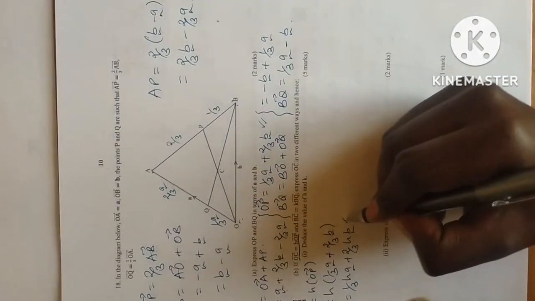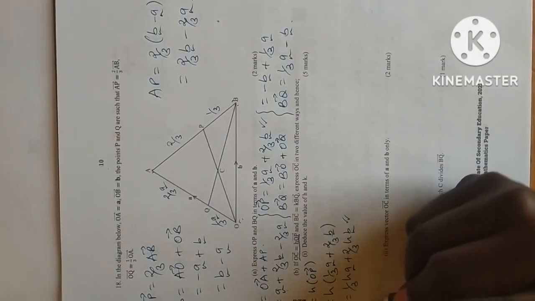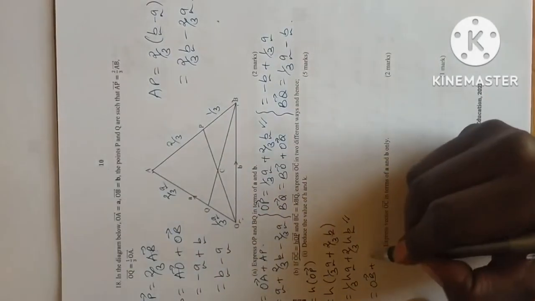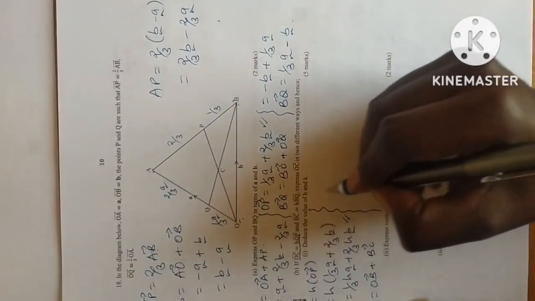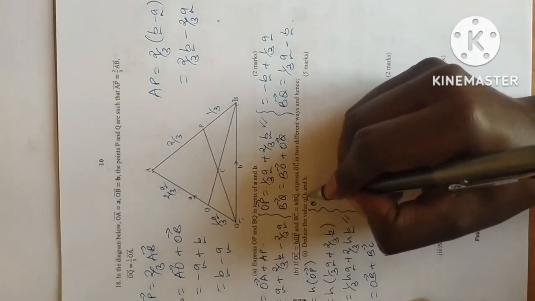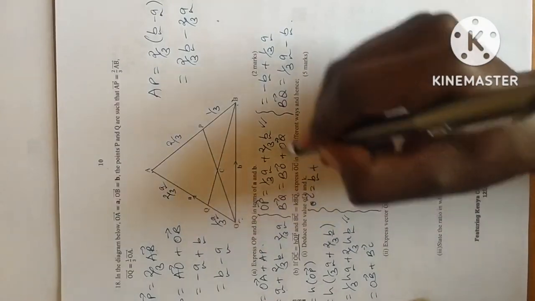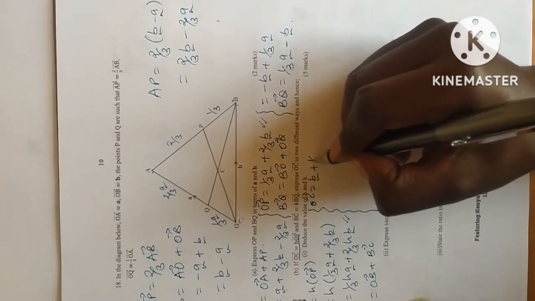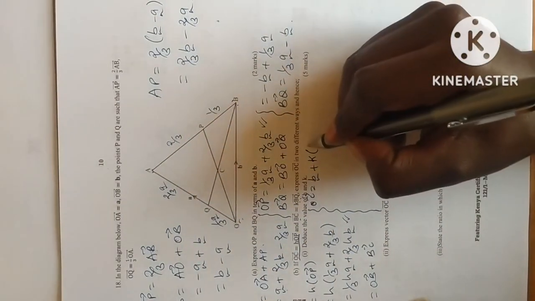That is one way of writing OC. The other way of writing OC is the same as OB plus BC. In this case, OC is the same as OB, which is vector B, plus BC, which is K vector PQ.